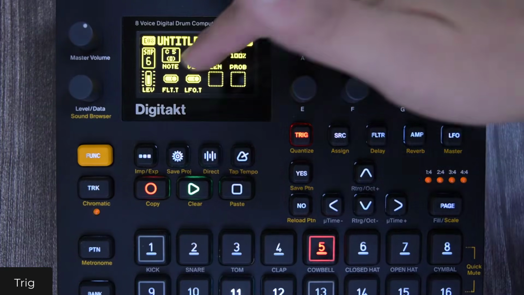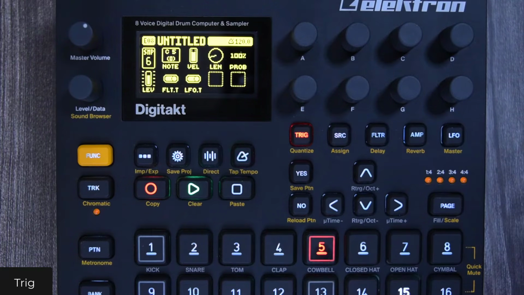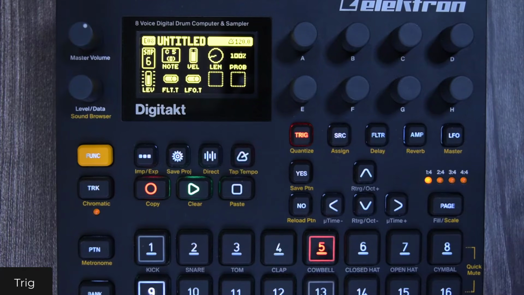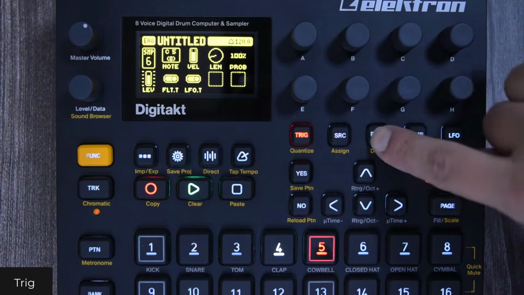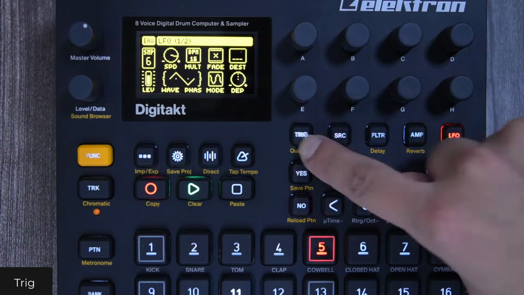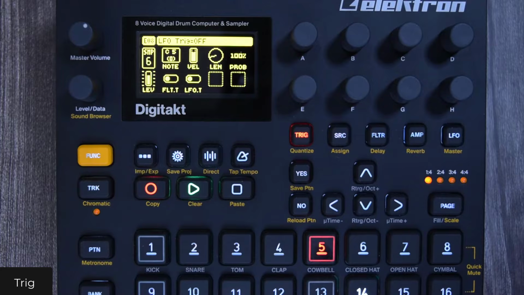Super simple. Now, then we have the FLT T and the LFO T. So these are the triggers. So we have a filter and an LFO for each of the sounds. So every time there's a trigger, it's just playing that note or playing that instrument is going to trigger the filter so the filter can react, or it's going to be triggering the LFO so the LFO can react. If you turn this off, the filter and the LFO will not be re-triggered or will not be triggered. And all of this, it's something that you use along with the filter and the LFO.